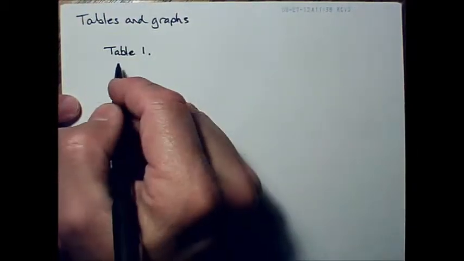Yeah, you do. As far as notes, you need to know this stuff. So you're going to write, if it's the first table in a report, it's table 1. If it's the second table in a report, it's table 2. The third table will be table 3, and so forth. And so then you have to have a description of what is in the table.